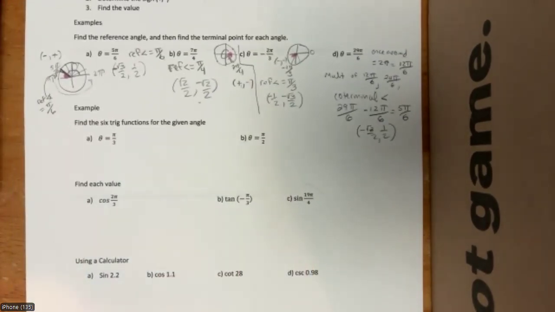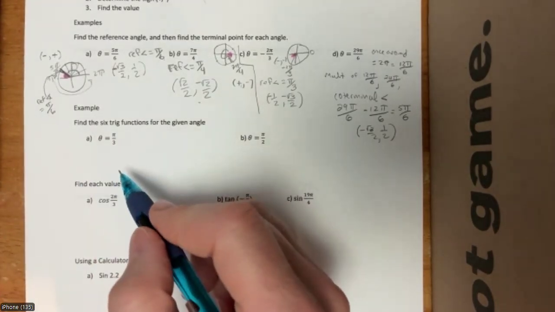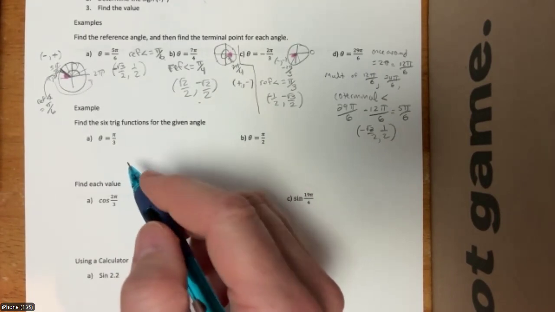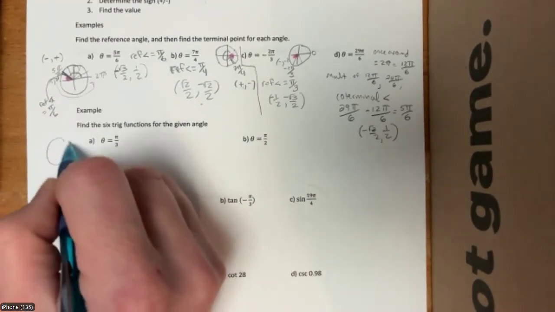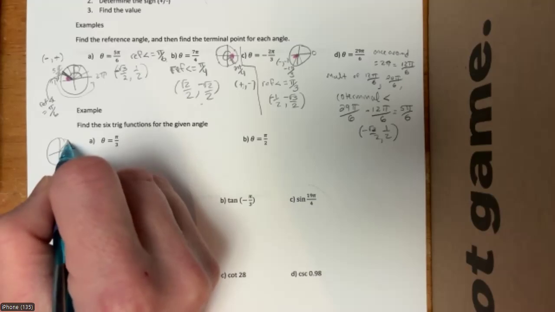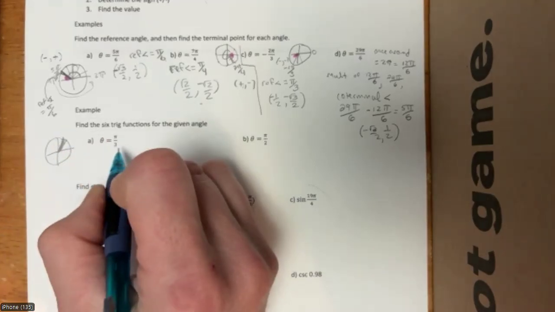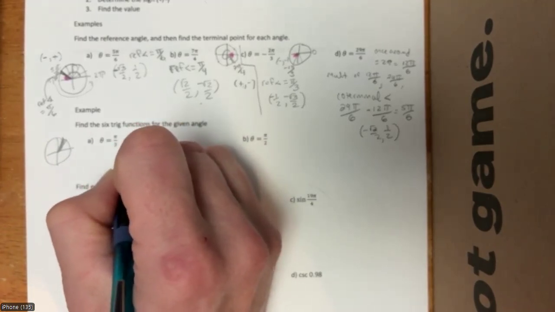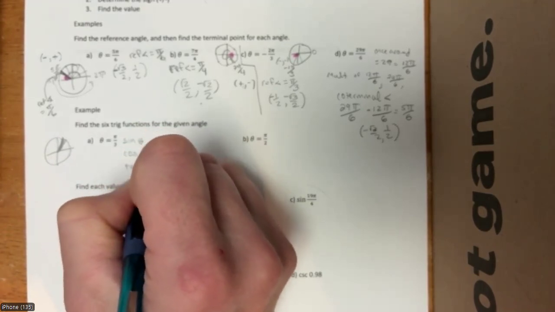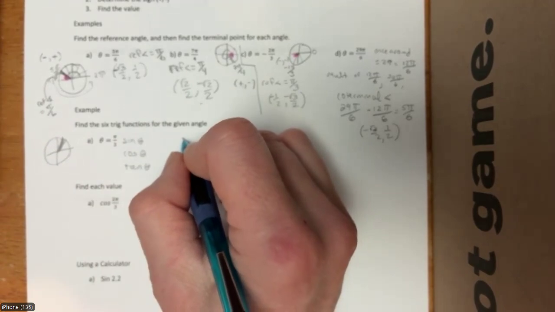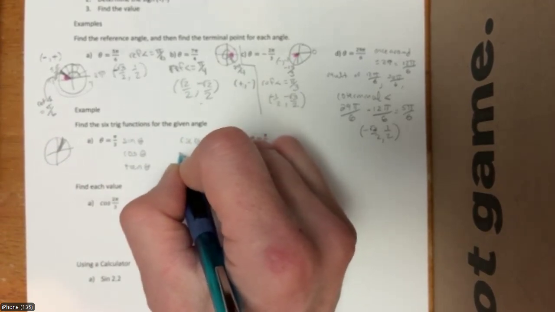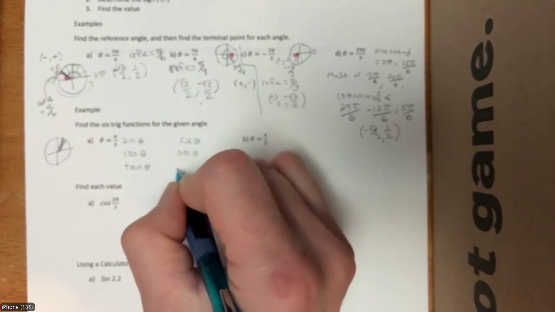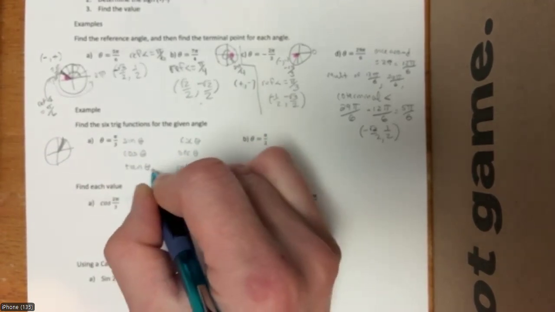All right, different kind of example. So now we want to find the 6 trig values for the given angle. So for practice, sine, cosine, tangent, secant, cosecant, cotangent. This angle is in quadrant 1, so we should have that one memorized. So that's this angle here, pi over 3. So let's do sine, cosine, tangent, and then I'll write the reciprocals over here. Cosecant is the reciprocal of sine, secant is the reciprocal of cosine, cotangent is the reciprocal of tangent.